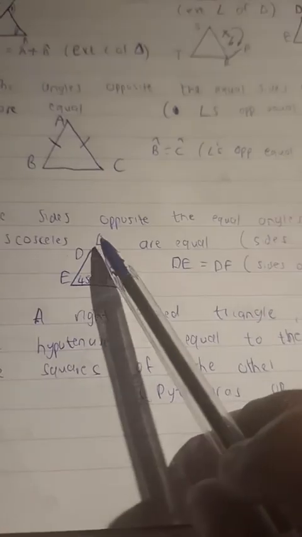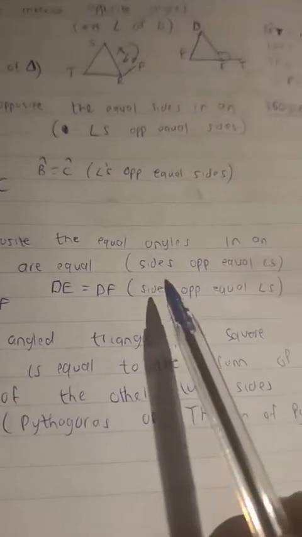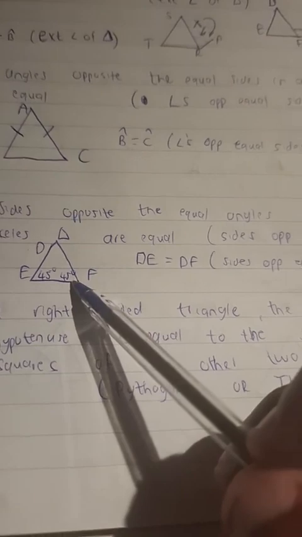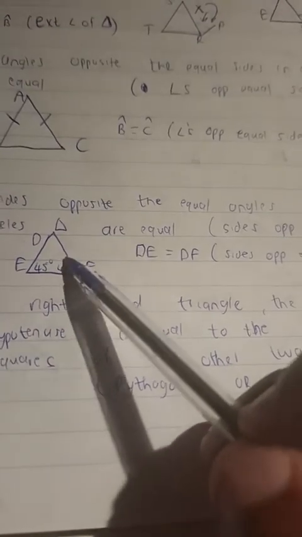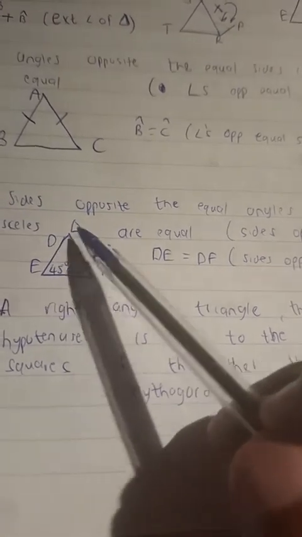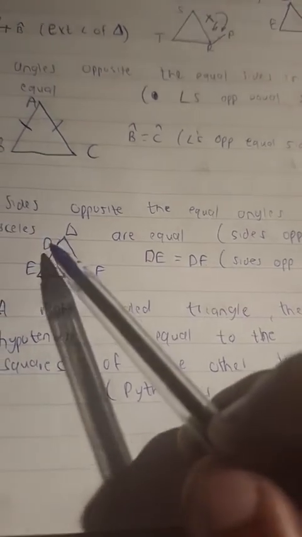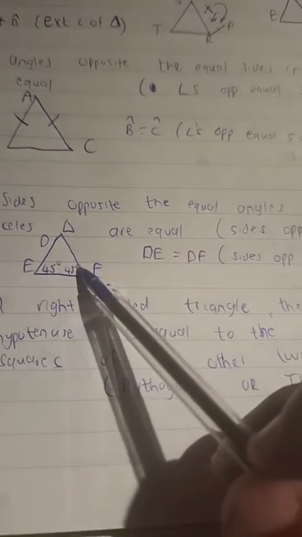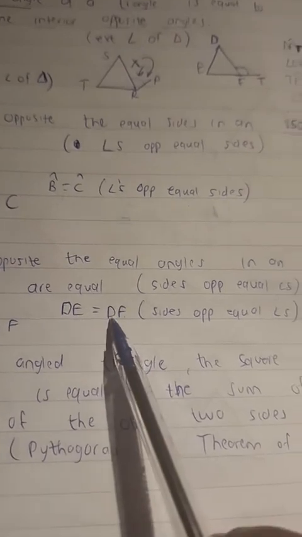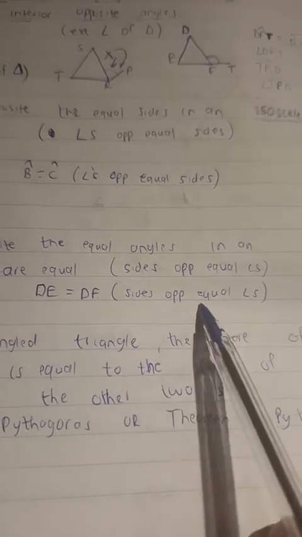Right? So I can say DE is equal to DF. Why? Because DE, which is opposite 45 degrees, and DF, which is opposite this 45 degrees, are sides that would be equal. Why? Because these two sides are opposite angles that are actually equal. So DE is equal to DF. Please take note, sides opposite equal angles.